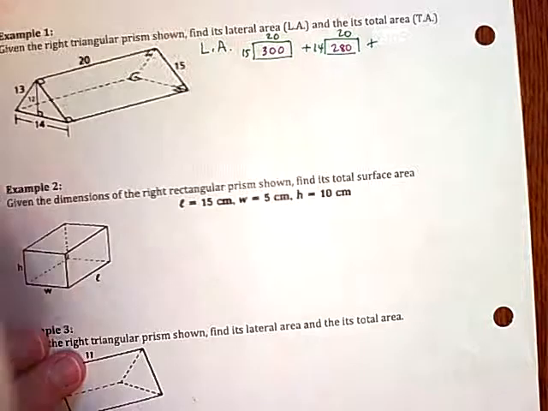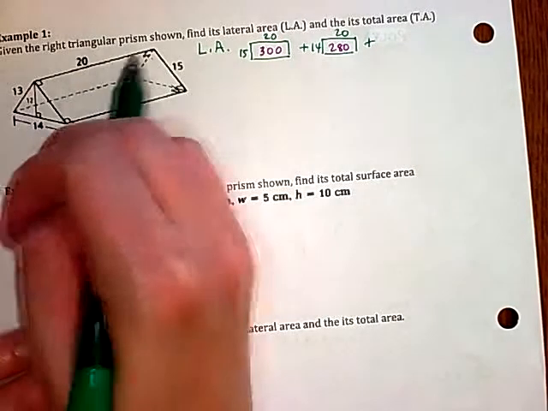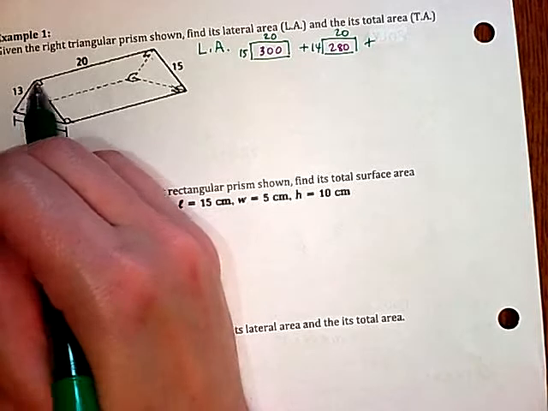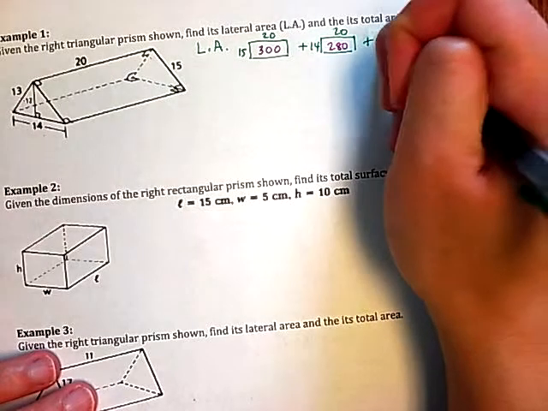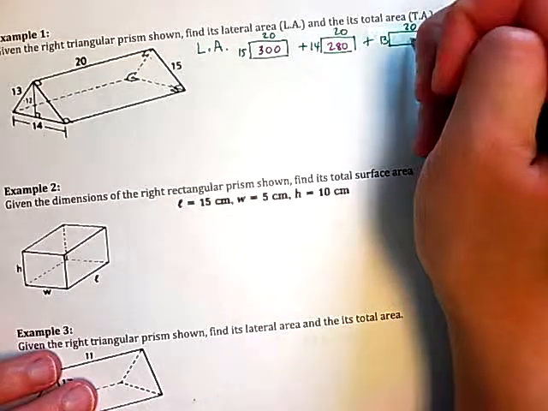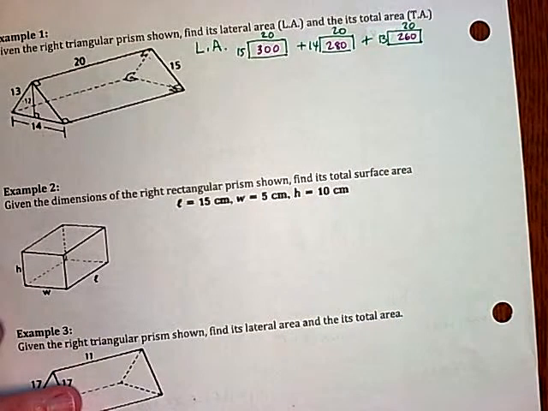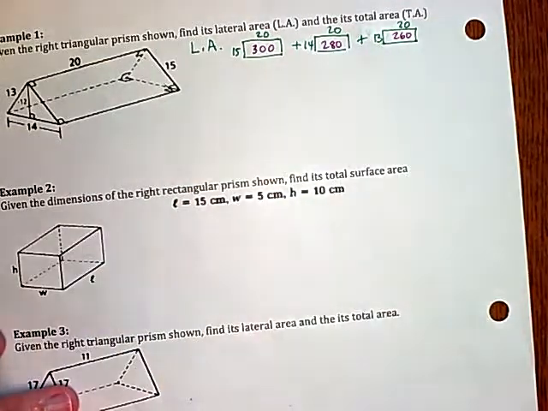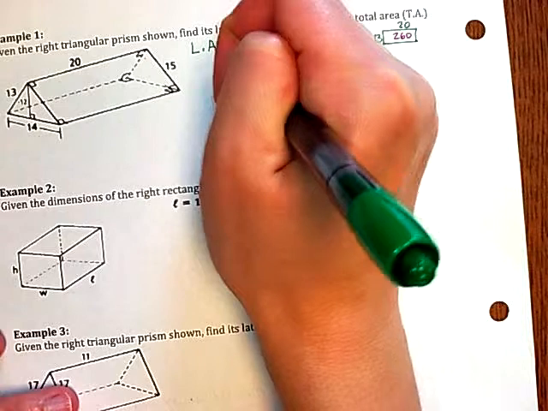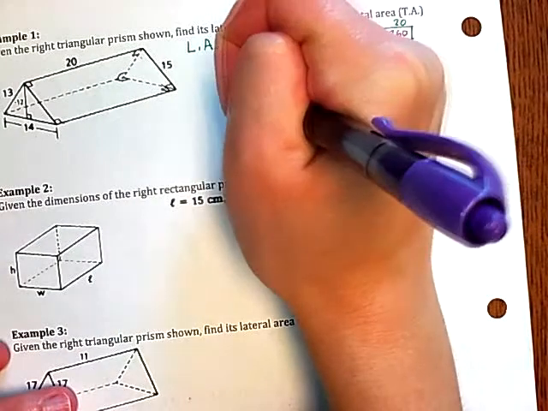Plus, the last one is the one behind. So this still has a side length of 20, and then it has a width of 13. And that's going to give us an area then of 260. And so the idea is, if I want the total lateral area, I'm going to add up 300 plus 280 plus 260. That's going to give me 840. And that would be my lateral area.